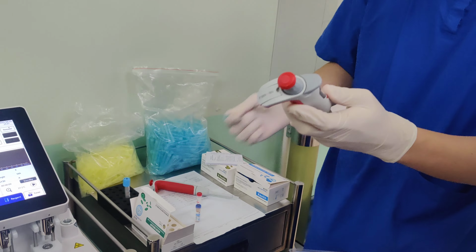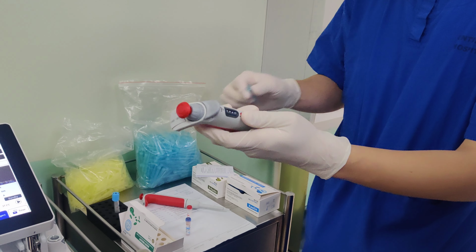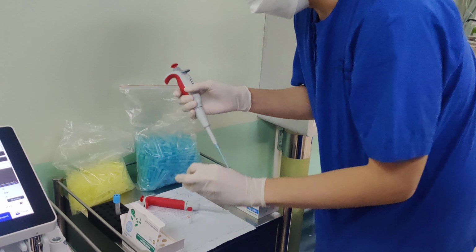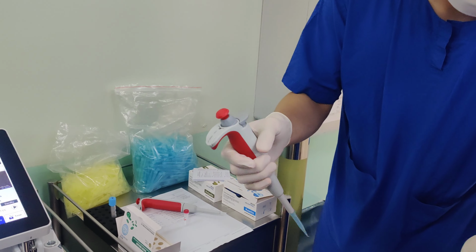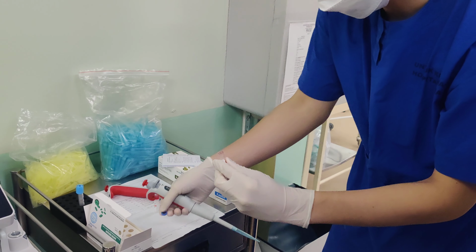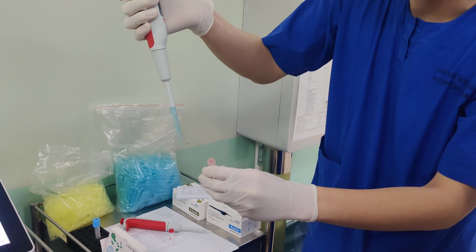Now we are using a different mixture. So every time you change the sample, you must change the tip. Okay, so now 340, this is the step, transfer it into the cup holder. This is the final step. Okay, same. First stop, you see?